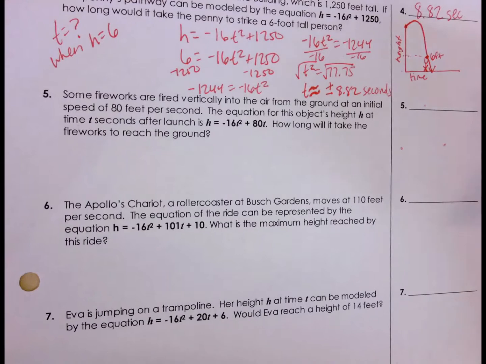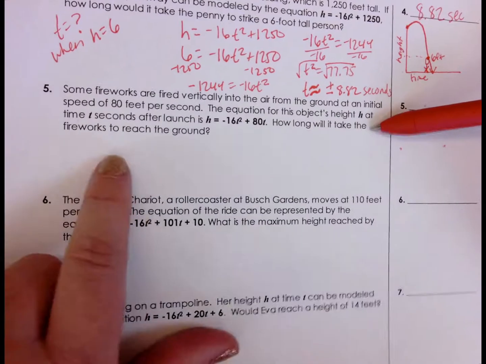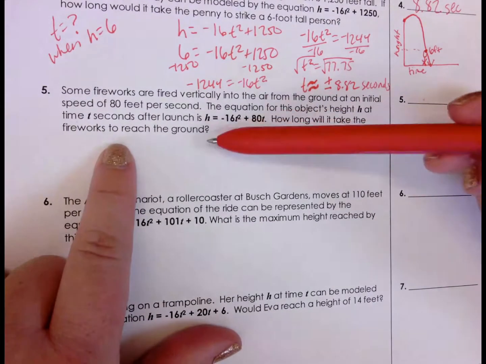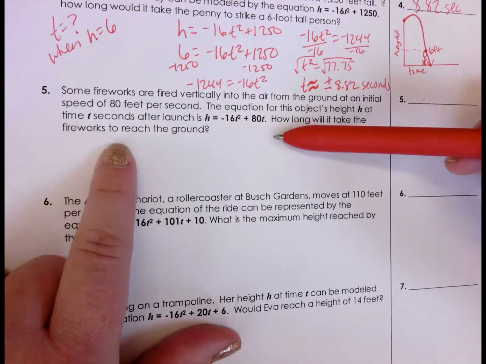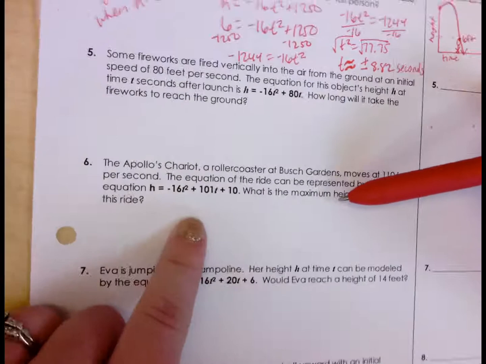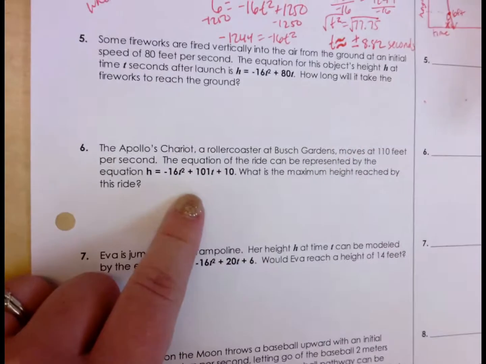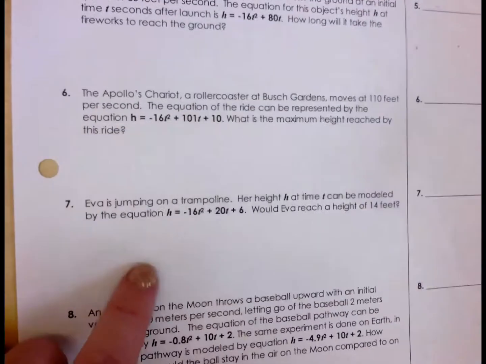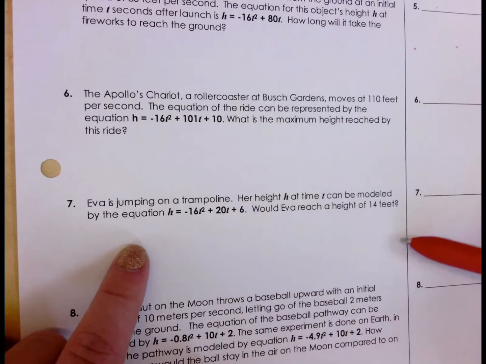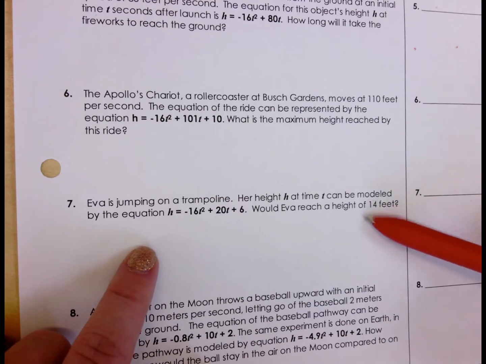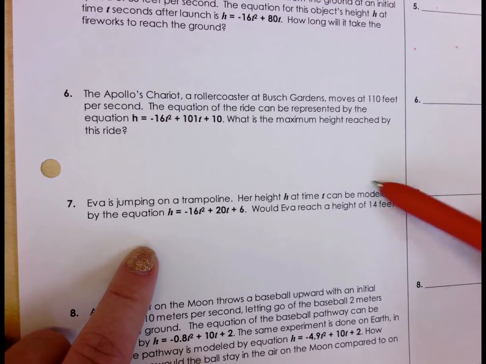Okay, so looking at these additional questions, number 5 is asking how long it will take the fireworks to reach the ground. That's going to be similar to the first question, part B. Maximum height is going to be like part A of that first question example that we did. Now number 7 is a question that's asking, would she reach a height of 14 feet? So you'll have to know what the maximum height is. So you're going to find the maximum height like we did on part A of example 1. And if the height is at least 14 feet, then the answer is yes, and if not, then the answer is no.